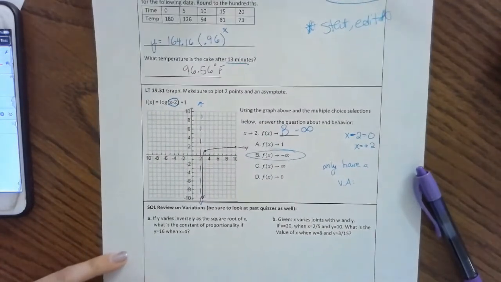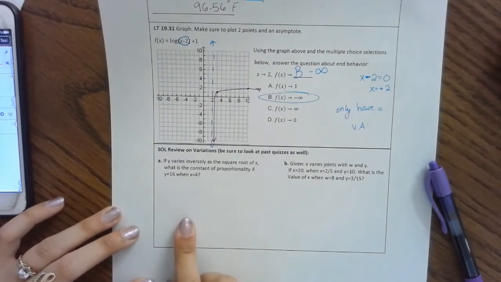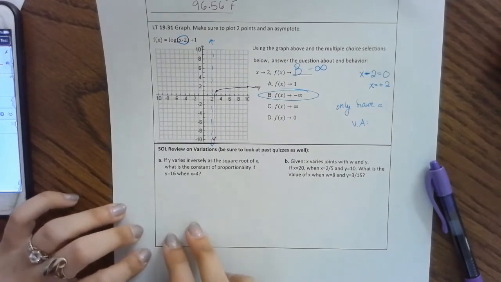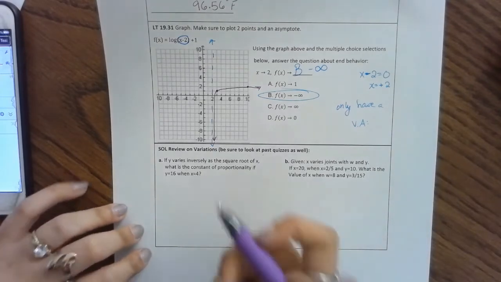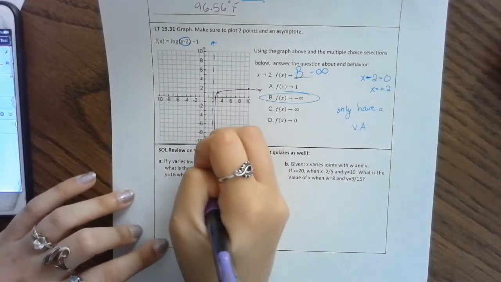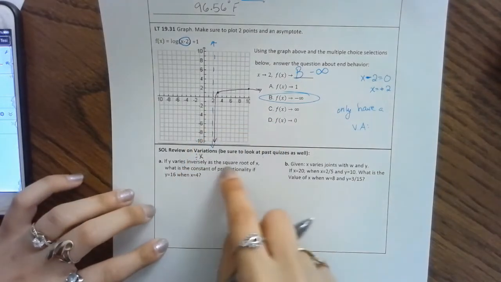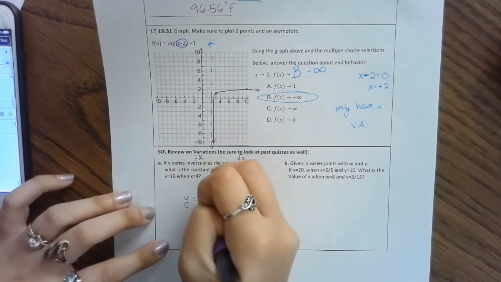Okay. Last but not least, we're going to do option A. I'm going to do the first one, and then you guys can just check the second one on your own with your teacher. So if y varies inversely, that's divided by k, the square root of x. So y varies inversely with the square root of x.